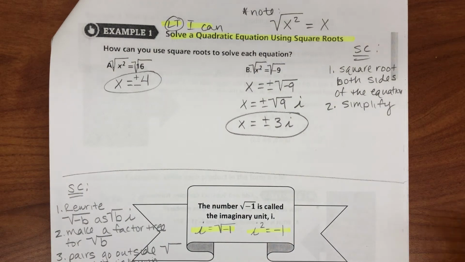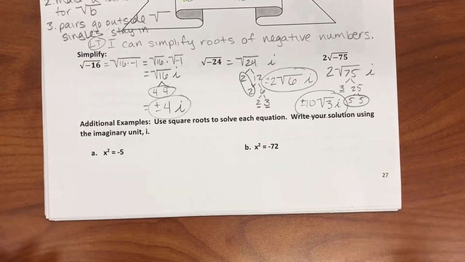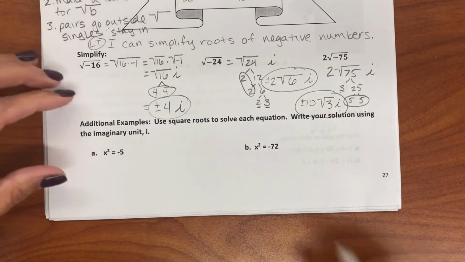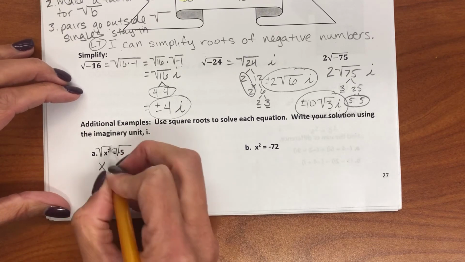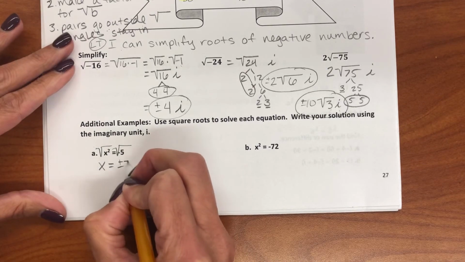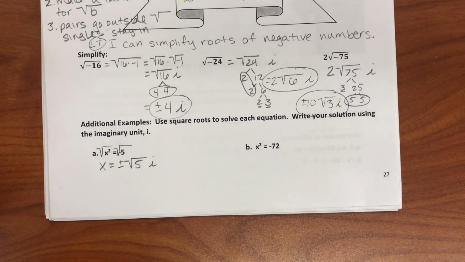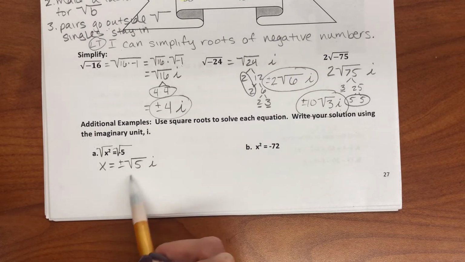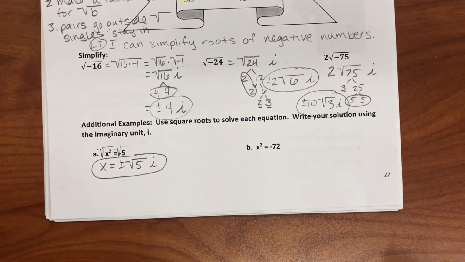All right, let's go down to the bottom of this page and try some more. You can pause the video and try these on your own. All right, let's see how you did. So we take the square root of both sides. This would just simplify down to x. And then this would be the square root of 5i. And I'll see if I can break that down. I can't make a factor tree because 5 is already prime. So that's my answer there.